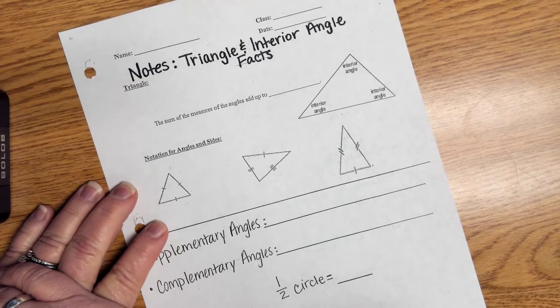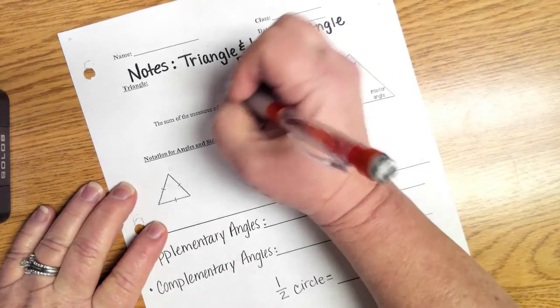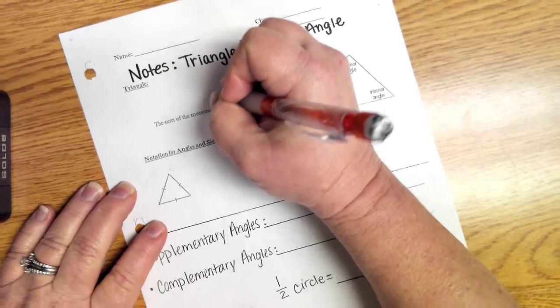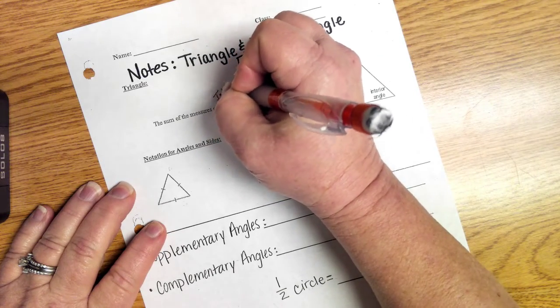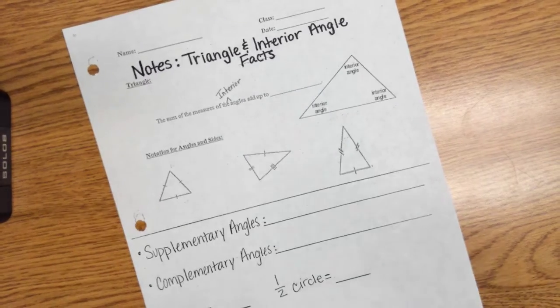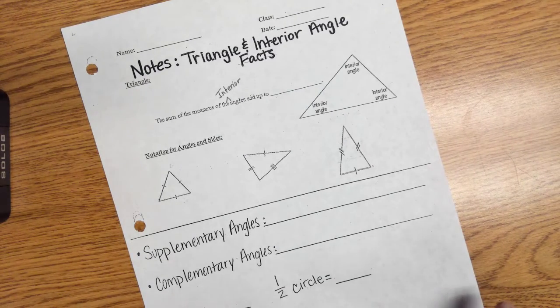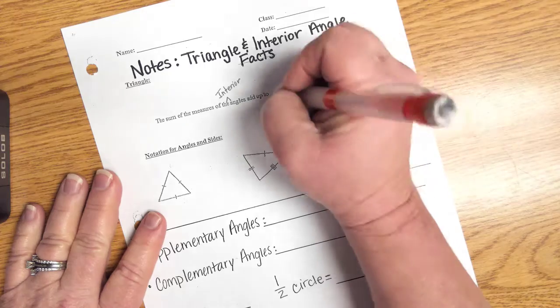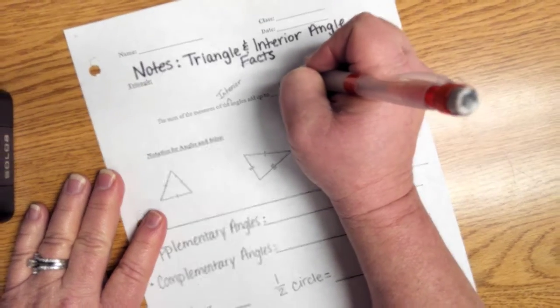All right. The sum of the measures of the, and we need to put a word in here. Interior. Okay? Interior. I'm sorry, I wrote it too small, didn't I? Okay? Interior angles add up to 180 degrees.